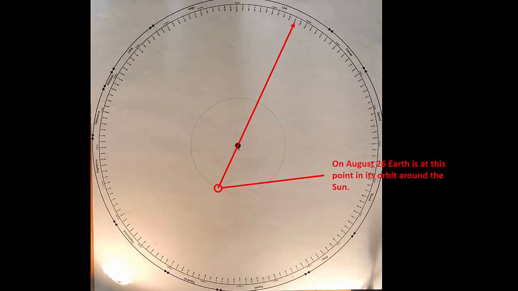On August 26th, right inside that little circle there, the little red circle, is where the Earth would be in its orbit around the Sun.